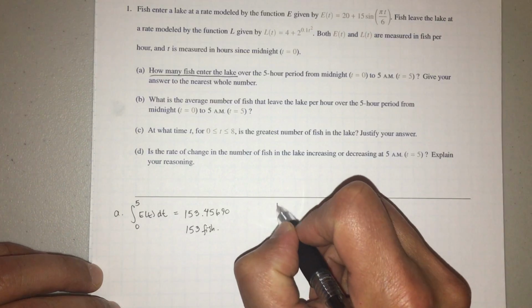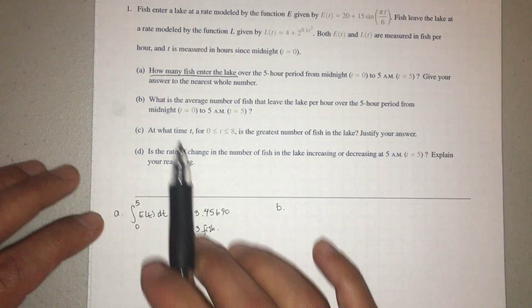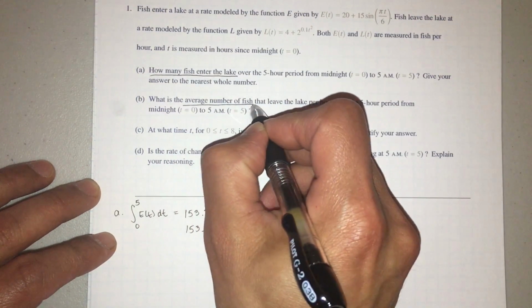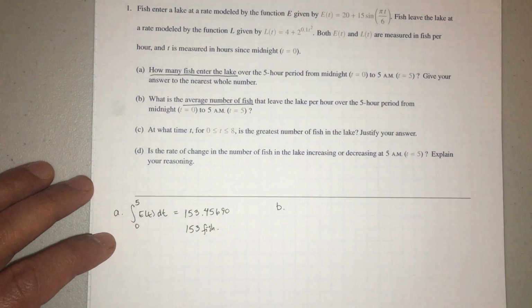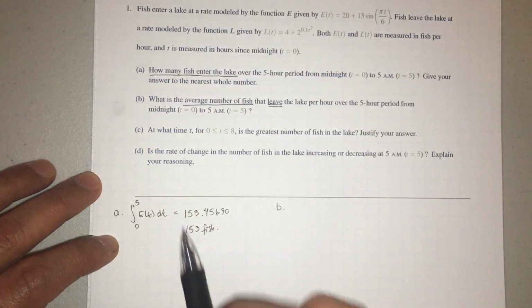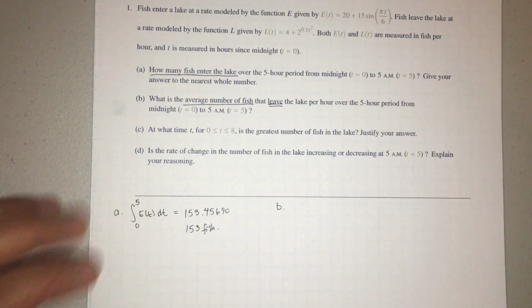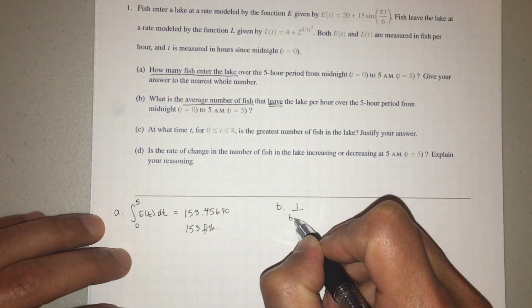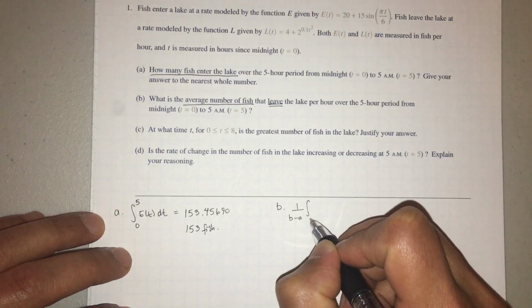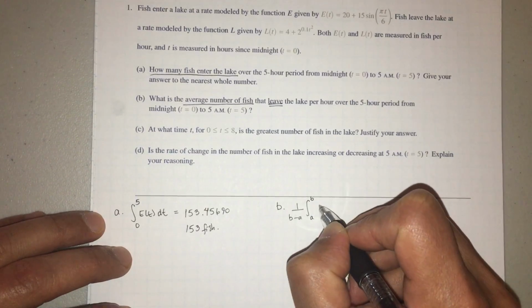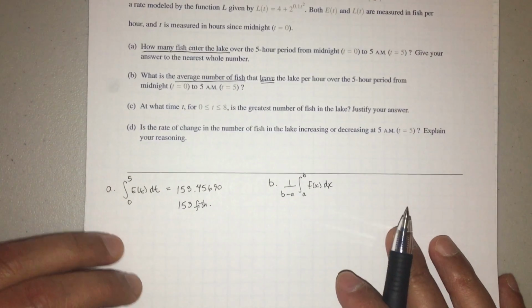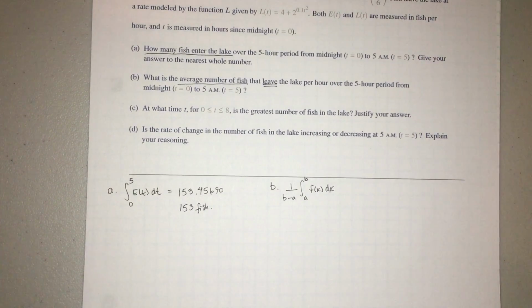Part B. What is the average number of fish? Oh, keyword right there: average number of fish that leave the lake per hour. That leave, notice that, so we're going to be using this one over the 5-hour period. So the average value, hopefully you should have this. If you don't have it, write it down. Memorize this one. You're going to be using this one, I guarantee you. This gives you the average value of a function. So 1 over b minus a.